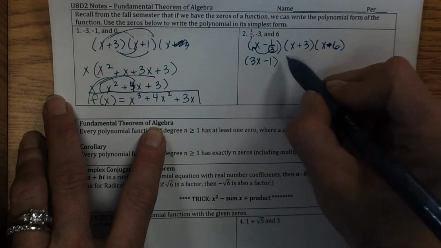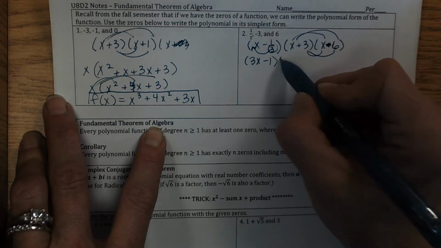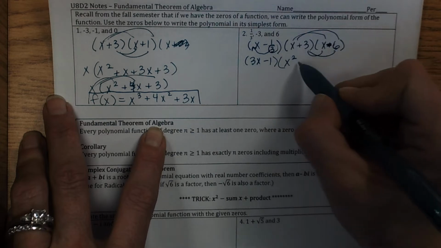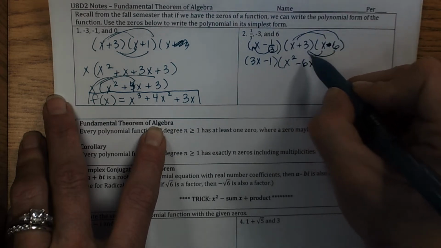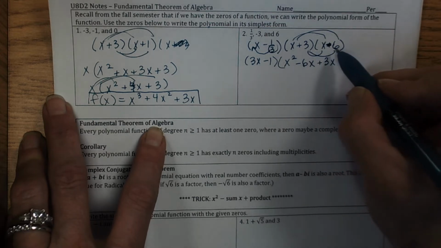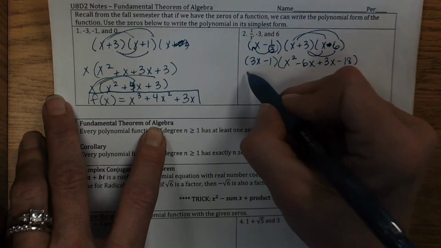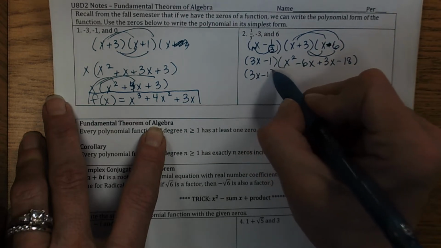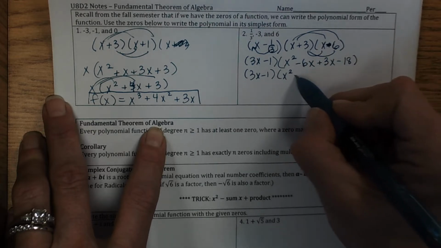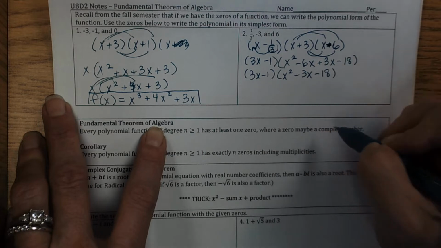Okay, now I'm going to go ahead and FOIL these two together. So x, first, outer, inner, last. x times x is x squared. x times negative 6 is negative 6x. 3 times x is positive 3x. And 3 times negative 6 is negative 18. So I'm going to simplify that before I distribute my 3x minus 1. So I have x squared, I combine my like terms, I get negative 3x and then minus 18.